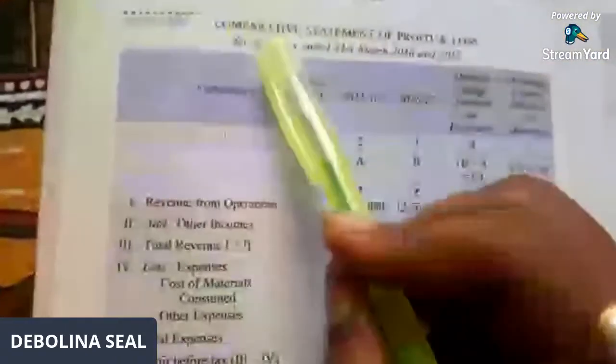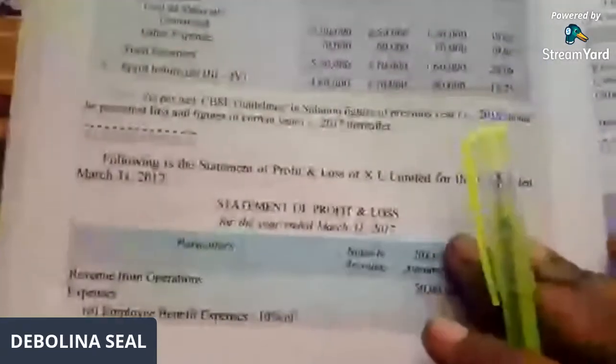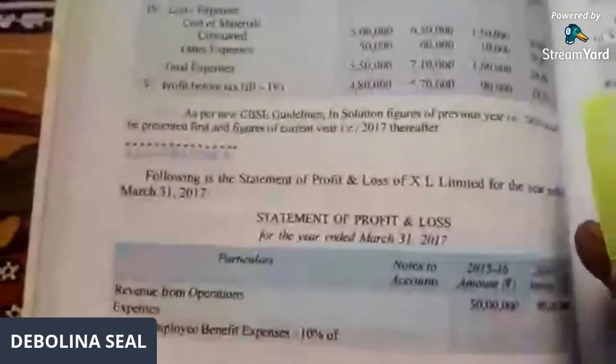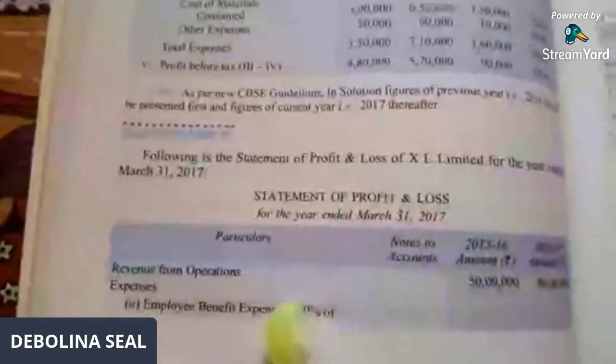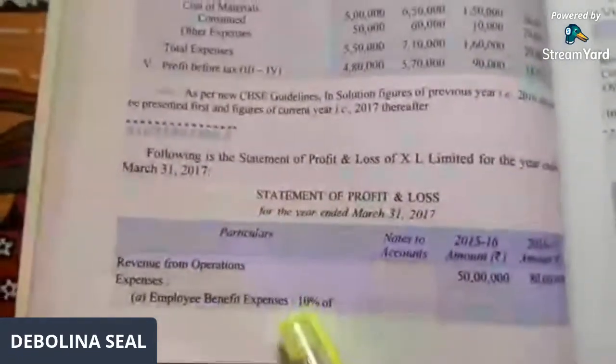Okay. So I hope the sum is clear. Now you can understand how the comparative statement of profit and loss is done. This is how we are proceeding with the sum. Okay. Same thing is here. Illustration 6. See, employee benefit expenses is added over here. Okay. That is written 10% of revenue from operation. Okay. And other expenses is given and tax rate is given.